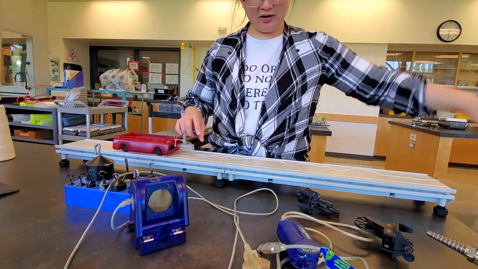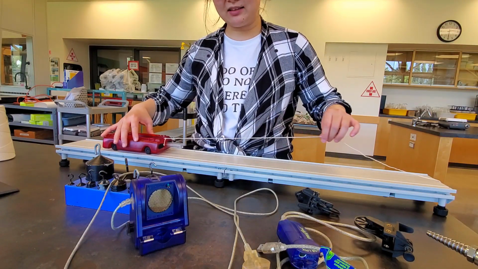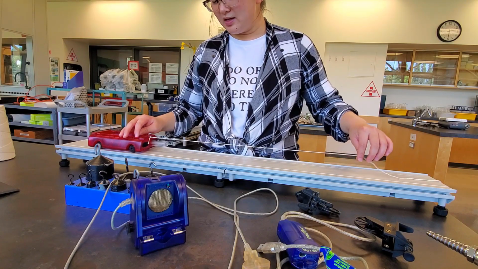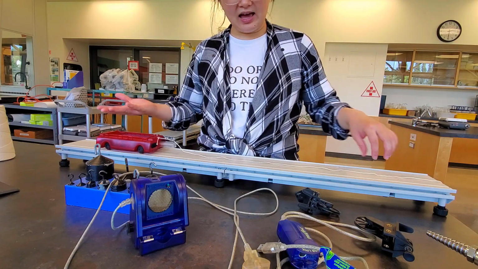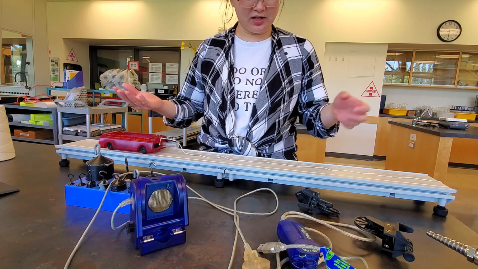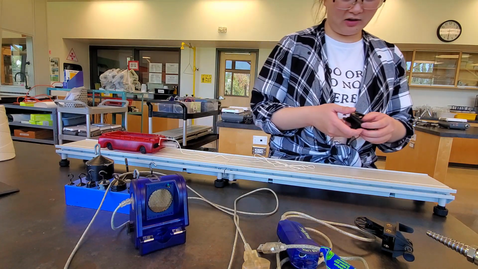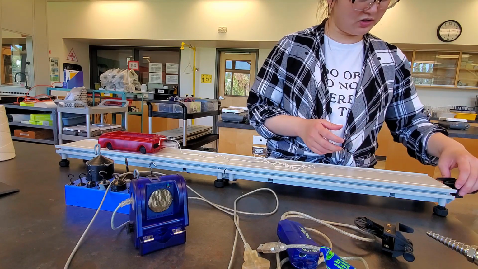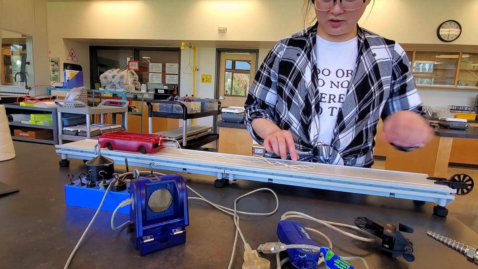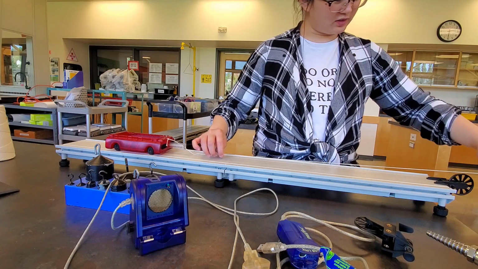What is this lab all about? This lab is looking at the relationship between the amount of mass and the acceleration of your object. So what does that look like? Basically, here I have a cart which I have attached a string to, and this string goes all the way to this end over this pulley.